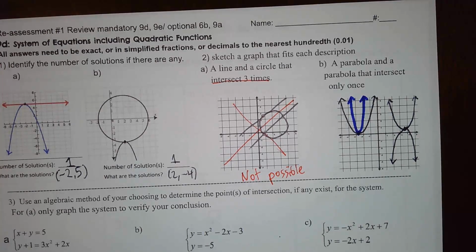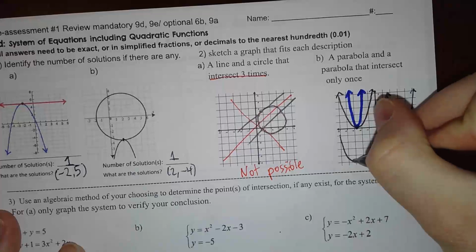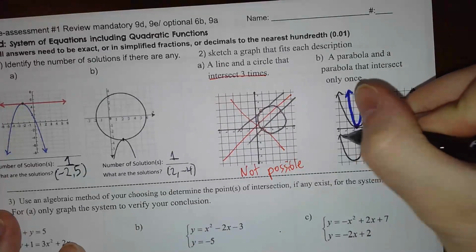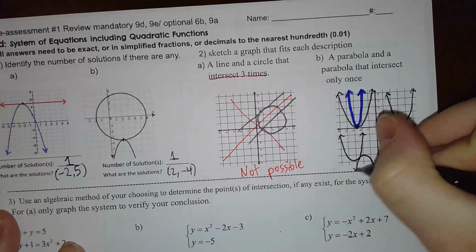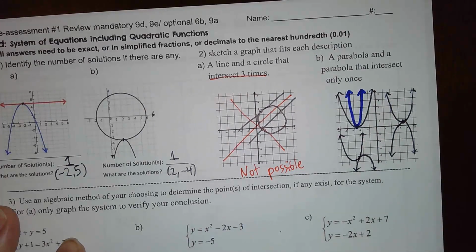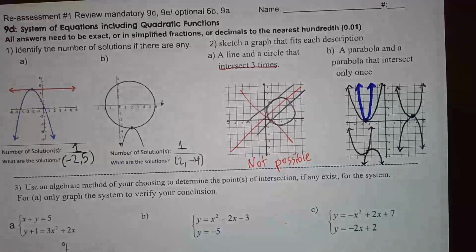And those are pretty much the only options. There is one more actually. If you draw a parabola that looks like this and a parabola that also is opening down but they only cross once, those are all possible options for parabolas crossing or intersecting only once.